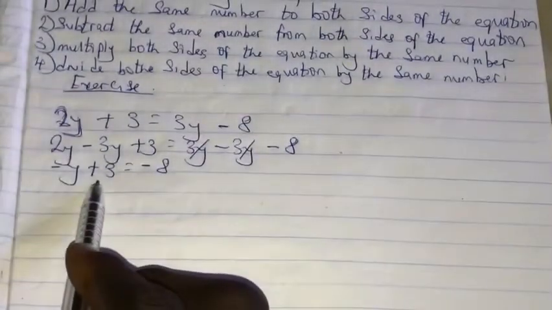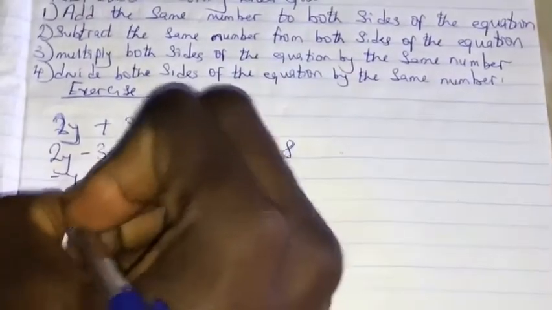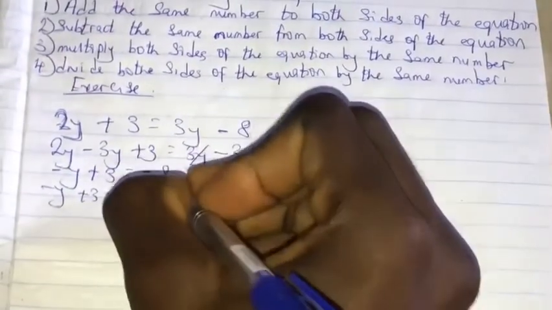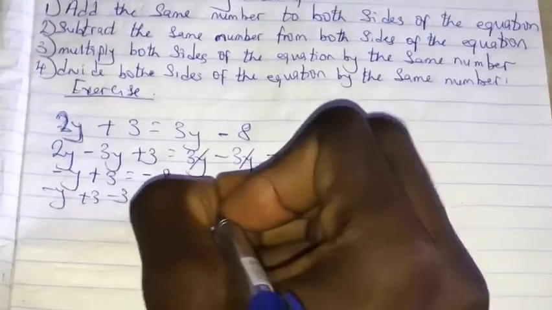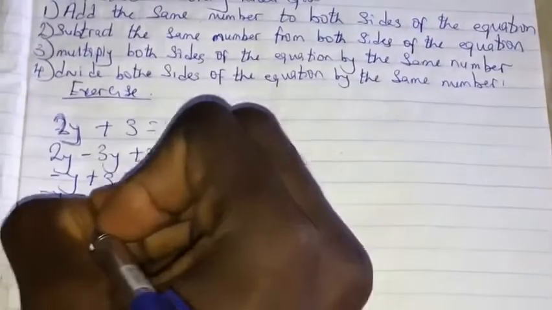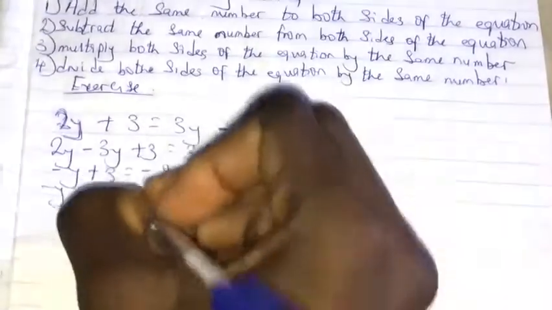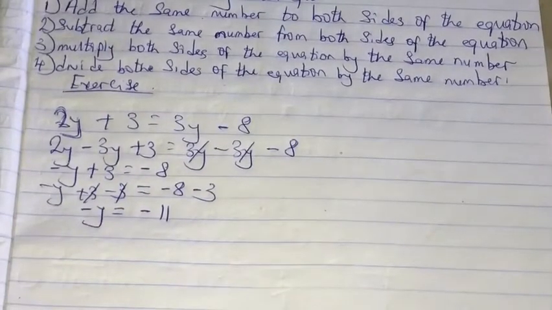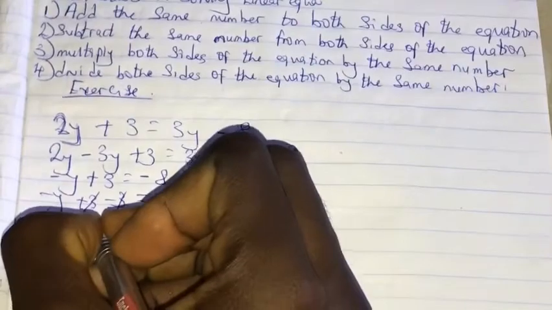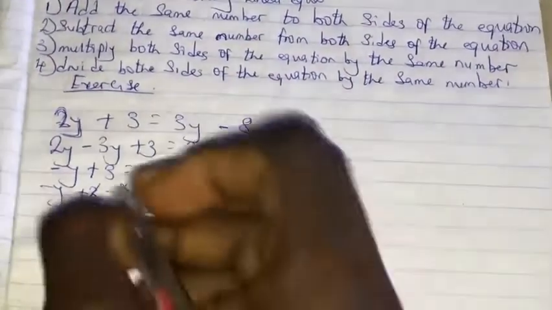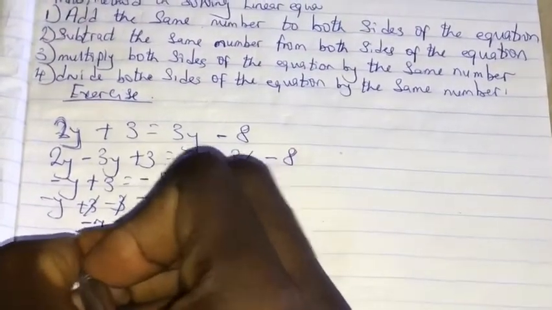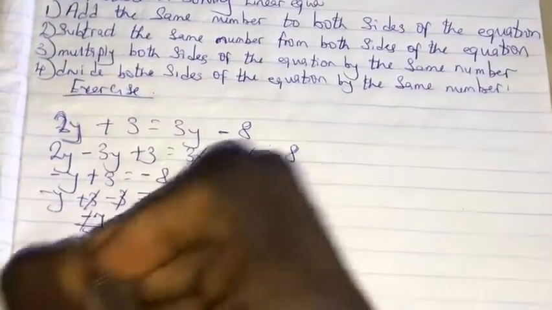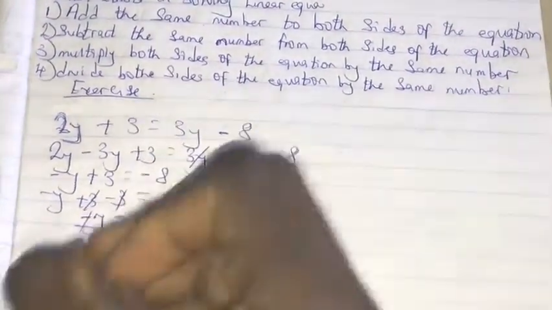So you subtract 3 from both sides. Minus y plus 3 minus 3 is equal to minus 8 minus 3. These 3s cancel out each other. Therefore you have minus y is equal to minus 11, because minus 8 minus 3 is minus 11. So there's an invisible 1 in front of this variable. So you divide both sides by minus 1. Therefore, it cancels out the minus sign, and our y is equal to 11.